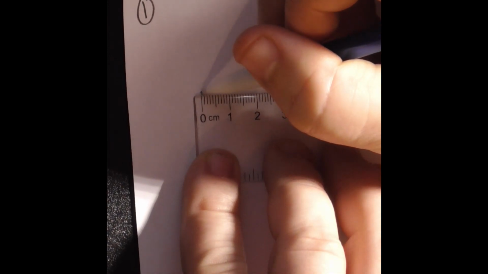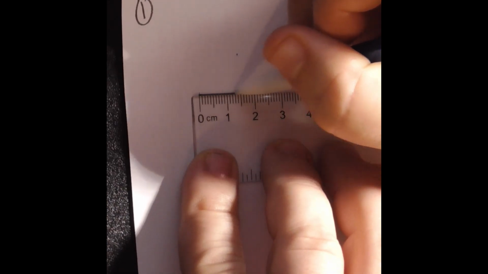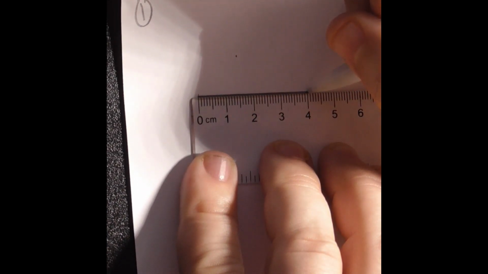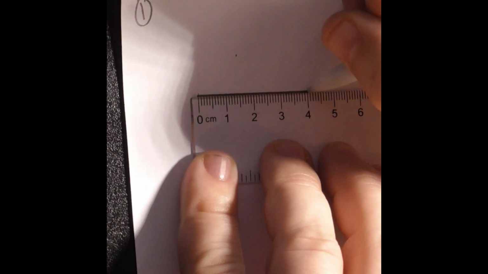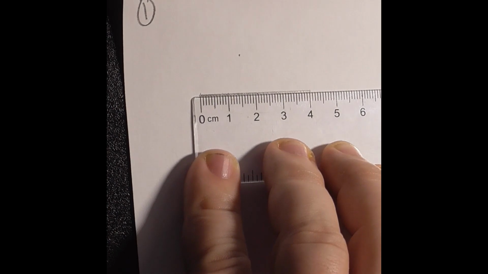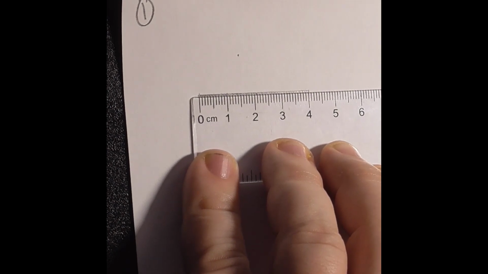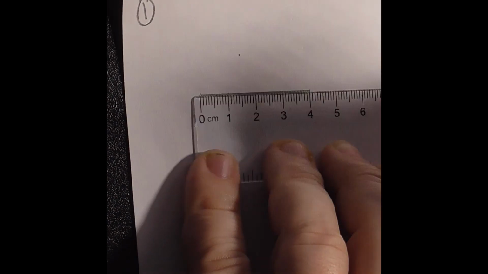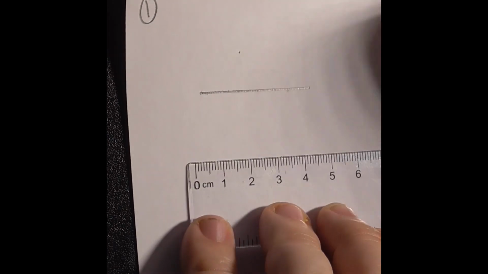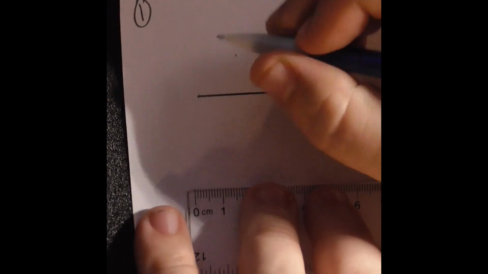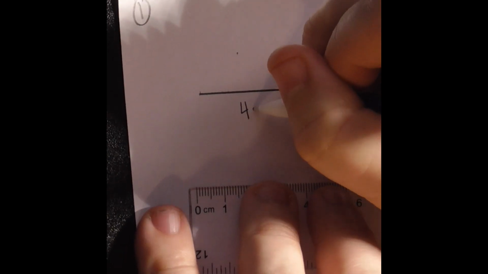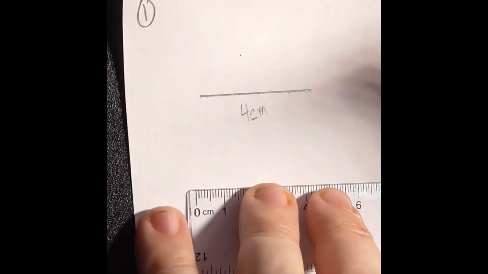Precision is very important when we're drawing these geometric figures, especially when the book starts to tell us exactly how long they want certain lines and angles and such. As you can see here, I just drew a line. It goes from 0 to 4. That is my 4 centimeter line right here, so I'm going to label that as a 4 centimeter line.